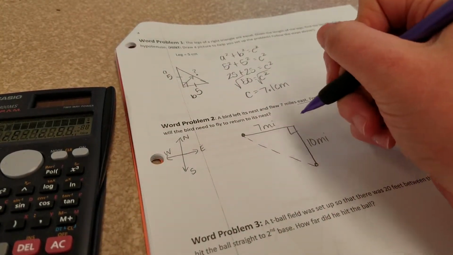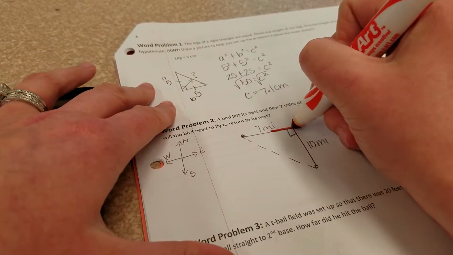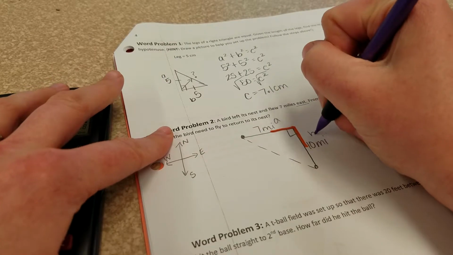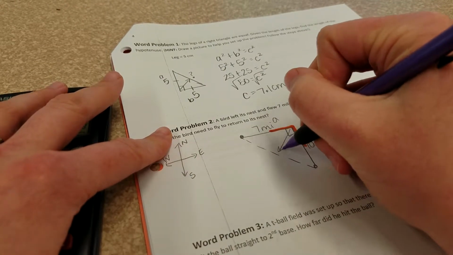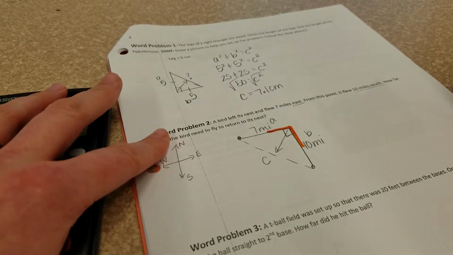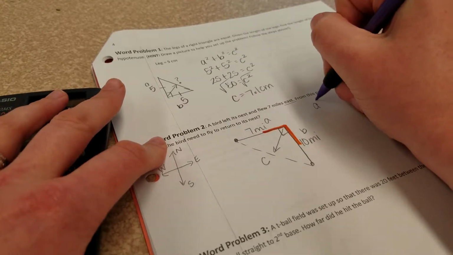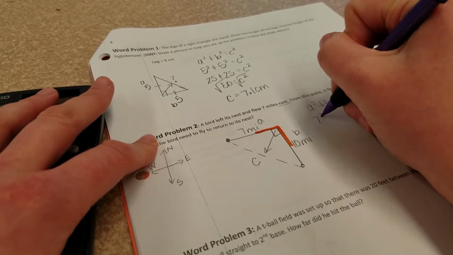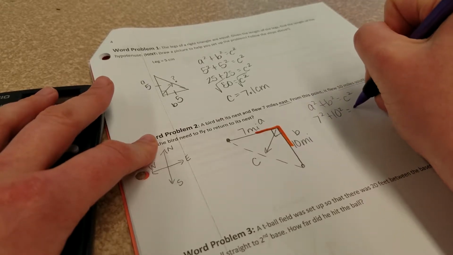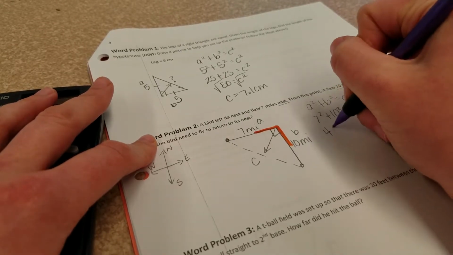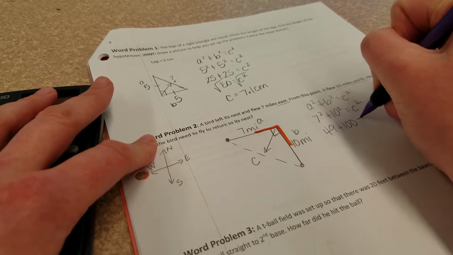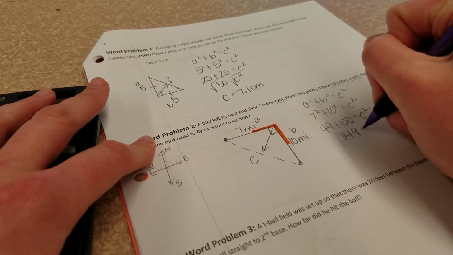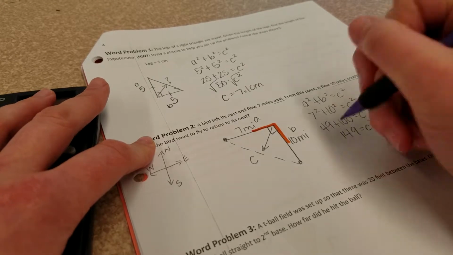Notice this is a right triangle again. Here's my L, so those are my legs, so a and b. Across from the right angle is c, the hypotenuse. So a squared plus b squared equals c squared. 7 squared plus 10 squared equals c squared. So 49 plus 100 equals c squared. 149 equals c squared.